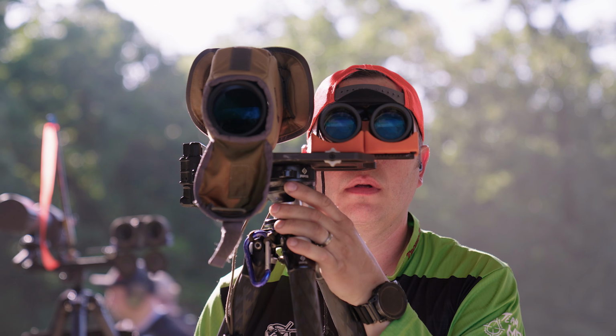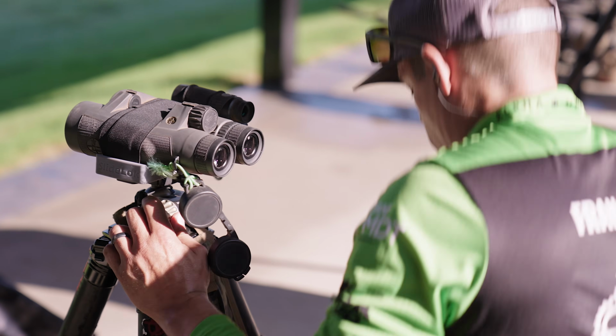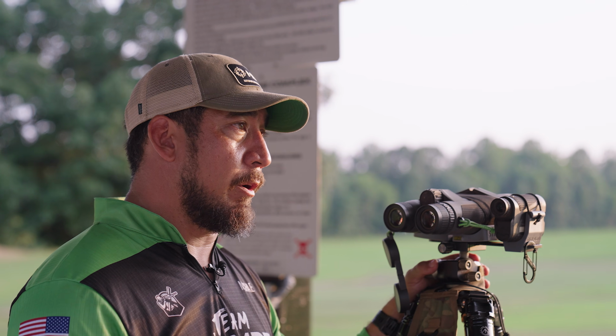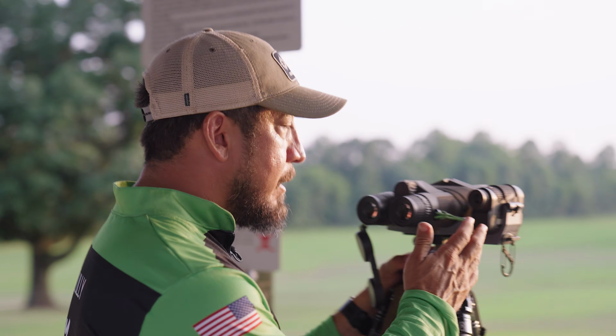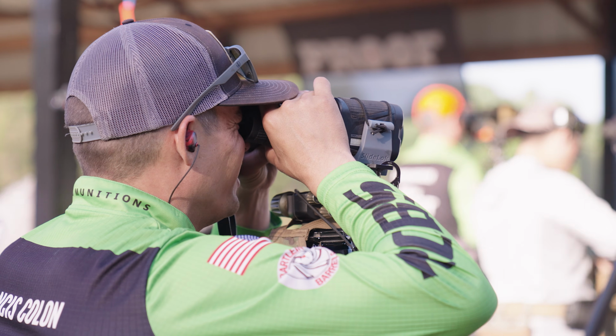Verify the ranges. Yes, your matchbook is more than likely correct, but everybody makes mistakes and sometimes those ranges are incorrect, and it's your score that's going to suffer if you're wrong. So if you get the chance, take the time and measure every target of every stage that you're going to shoot, and it'll save you some points.